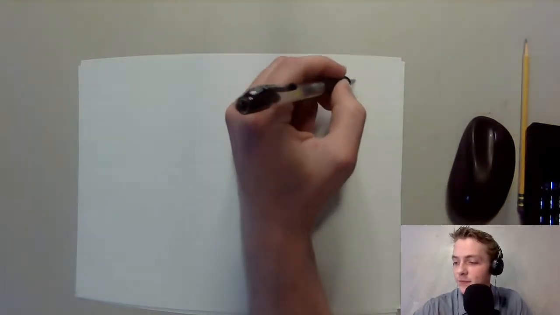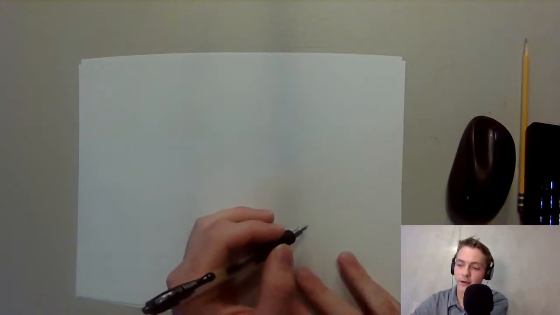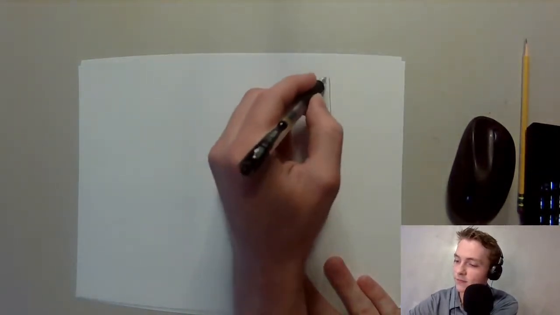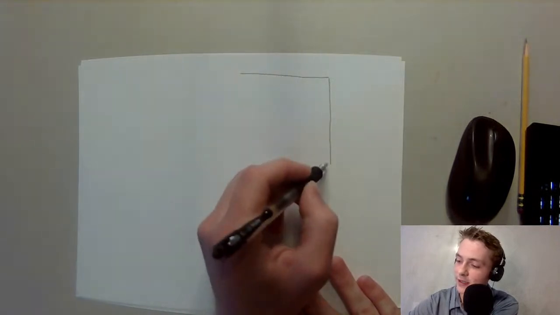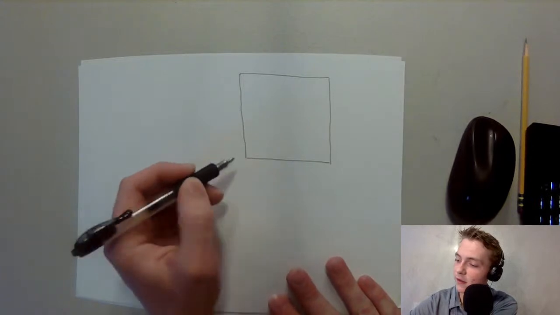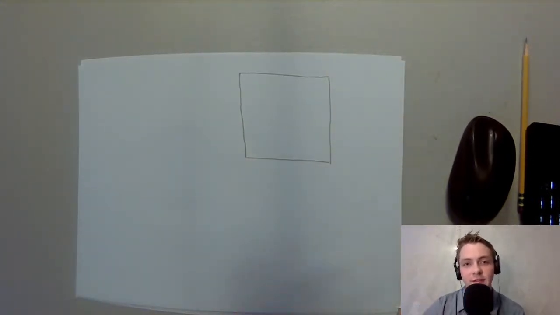So basically, in JavaScript or any visual coding, you have a canvas, which is basically a box that you draw on the screen. So let's say this is your canvas. And you can render things to your canvas.